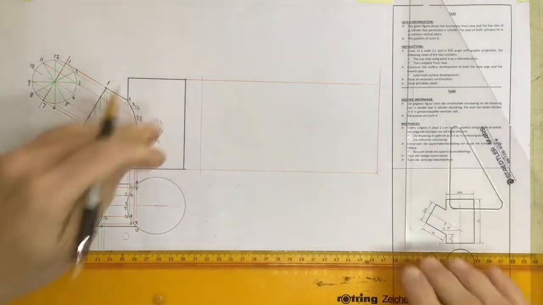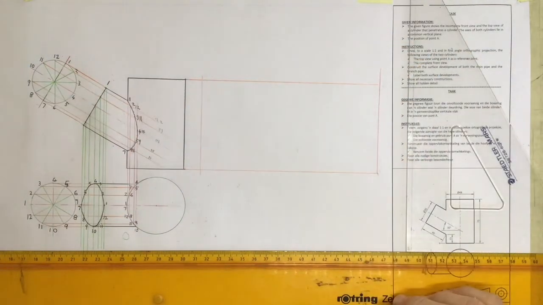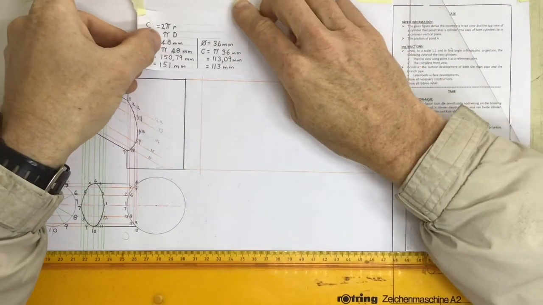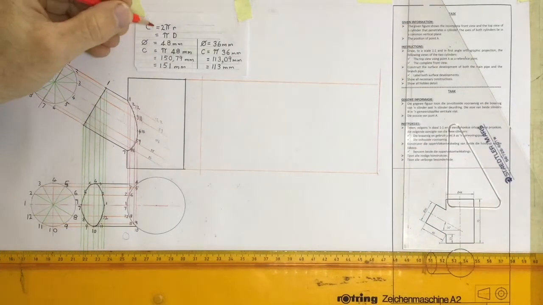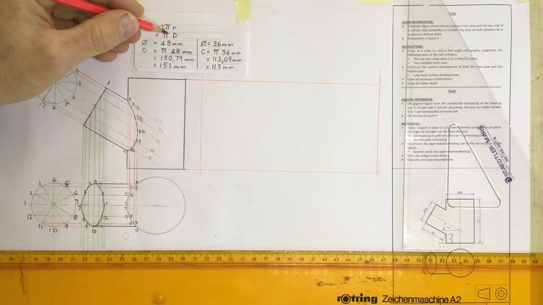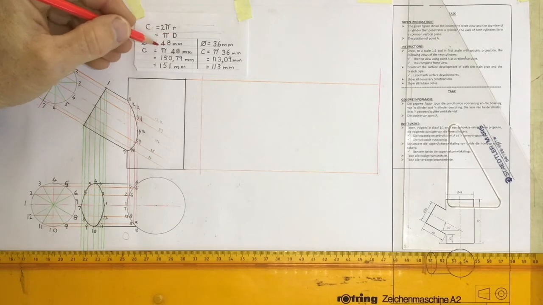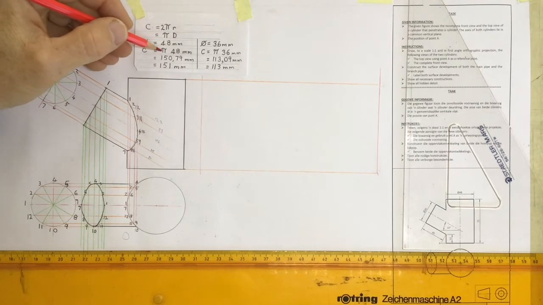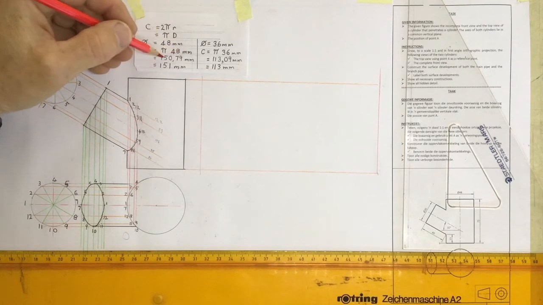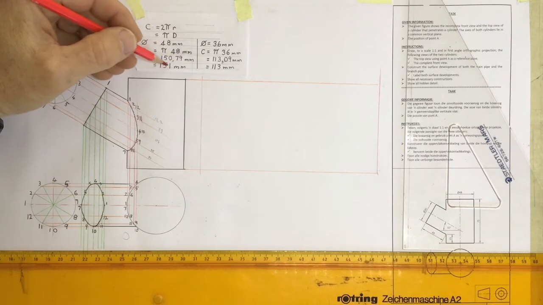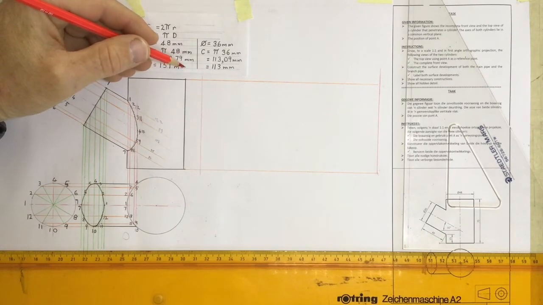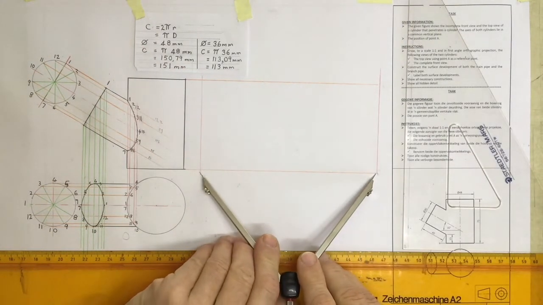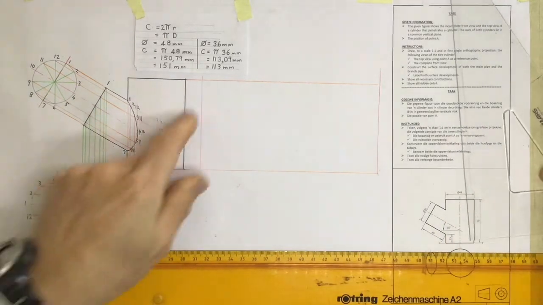Right, once I've got that, I can then go on to figuring out what the circumference is. The way that we do that is that we do the calculation. There are my calculations for that. Circumference is equal to 2 pi r, which is equal to pi d. They've given us a diameter, so you don't need to go dividing it by 2. I have circumference equal to pi multiplied by 48 millimeters, which gives you 150.79, rounded up to 151 millimeters. Right, once I've got that in place, I'm then going to measure off that 151 millimeters over there, and I'm then going to be able to find the cut out.